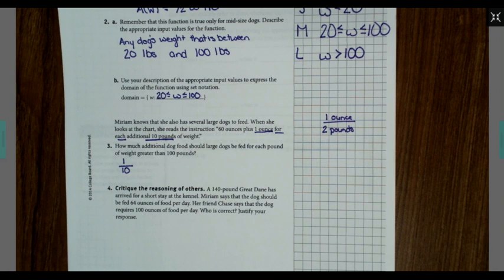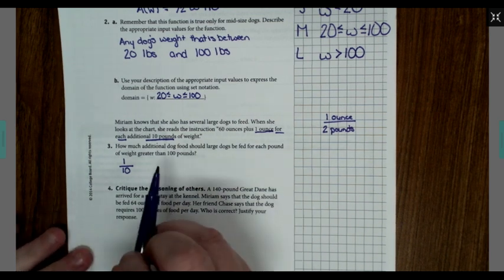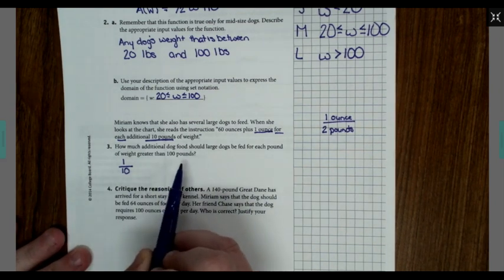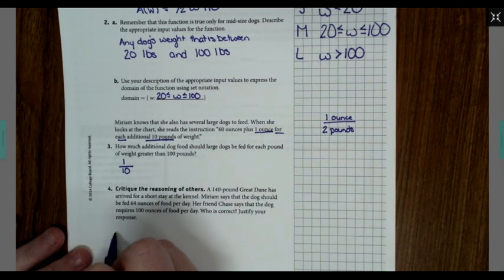Critique the reasoning of others. A 140-pound Great Dane has arrived for a short stay at the kennel. Miriam says that the dog should be fed 64 ounces of food per day. Her friend Chase says that the dog requires 100 ounces of food per day. Who's correct, and justify your response? All right. Well, first thing I want to do is this is additional pound greater than 100, right? So I know that the dog is going to be fed 60 ounces already.